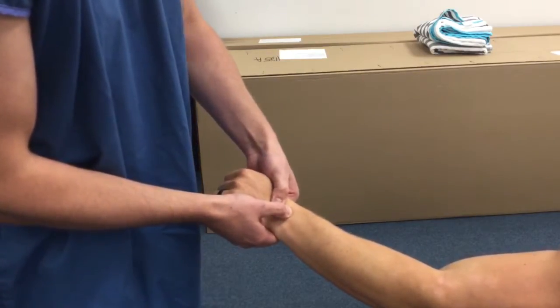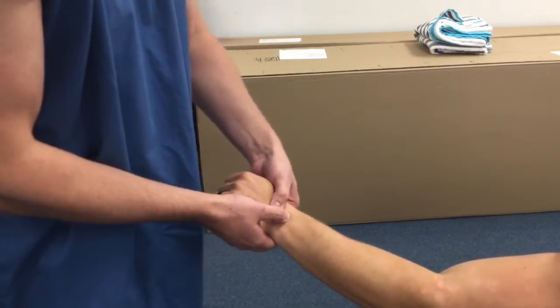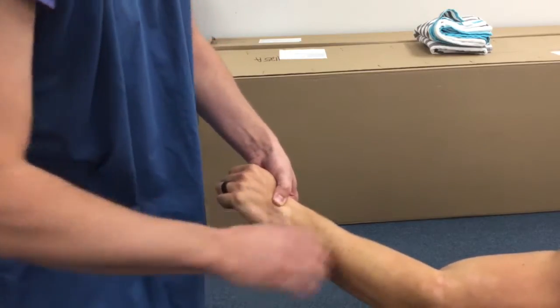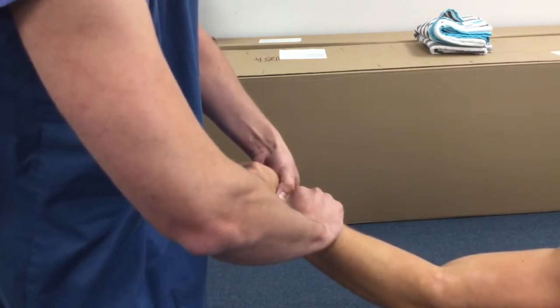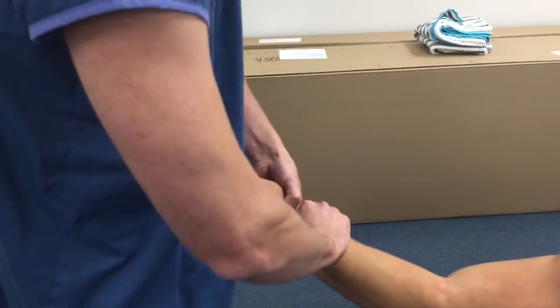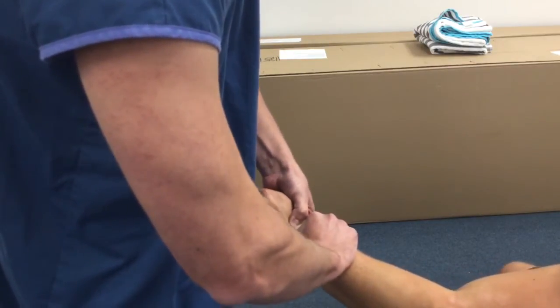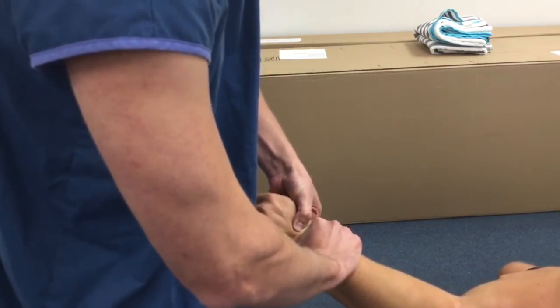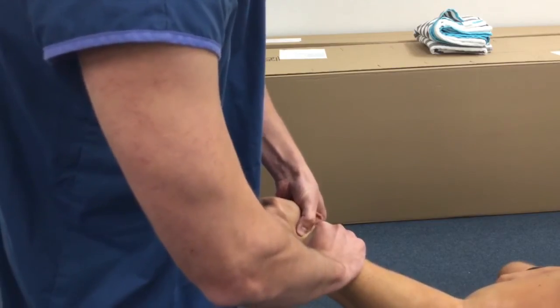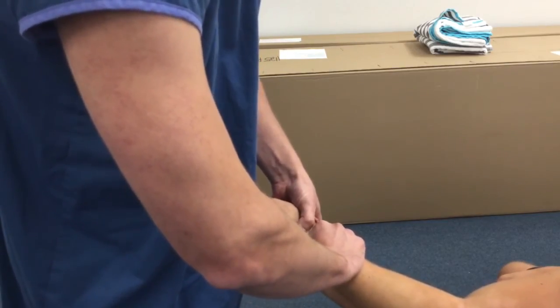Now, my medial hand should be on the lunate. I'm going to stabilize the radius and ulna. I'm going to translate the lunate, feeling for movement, and I do feel some movement, and I have located the left lunate. Okay, you're done.